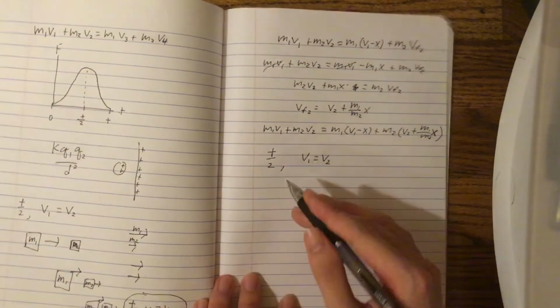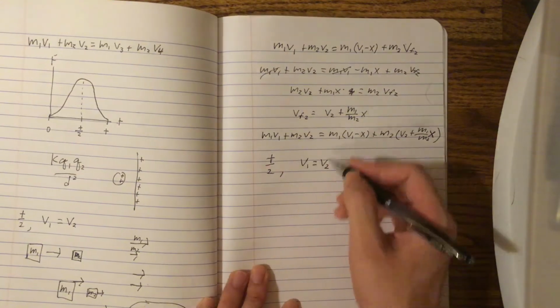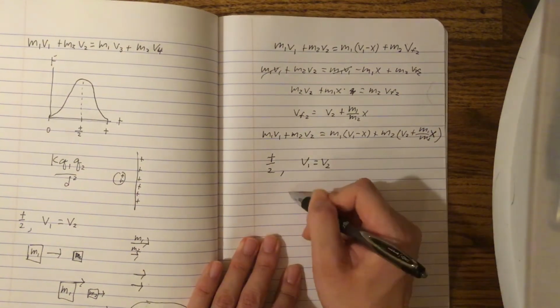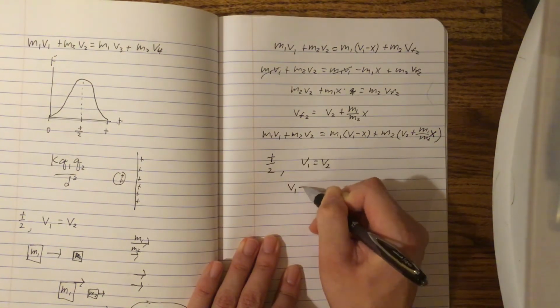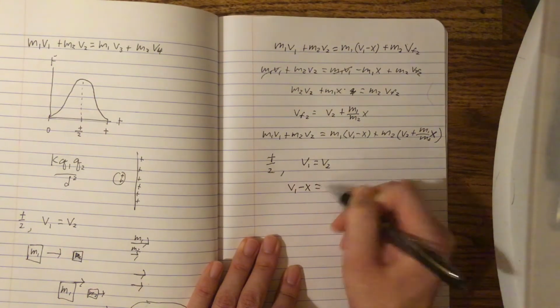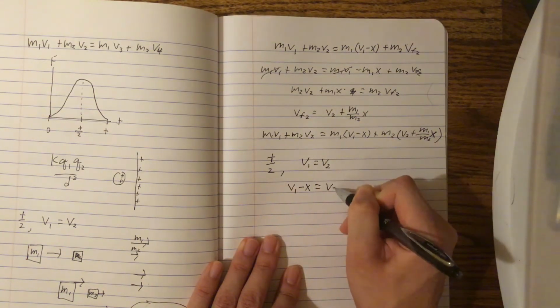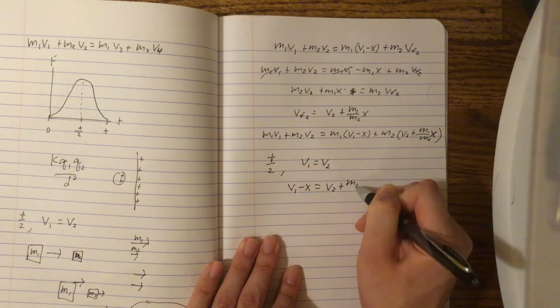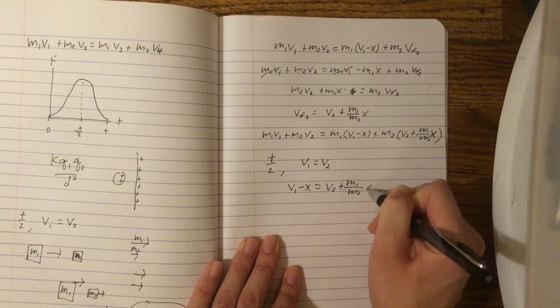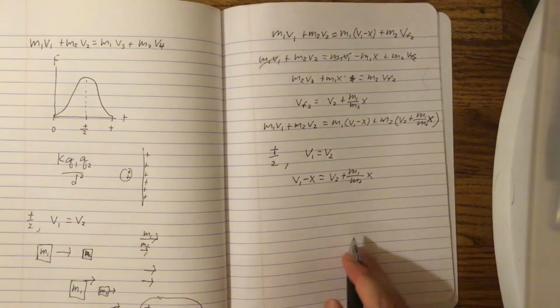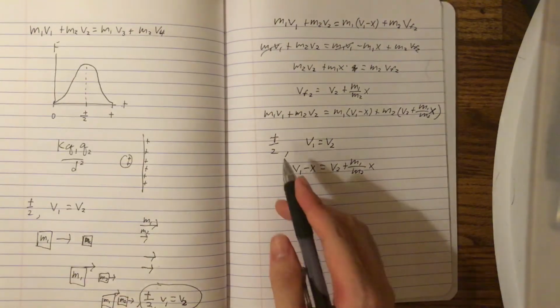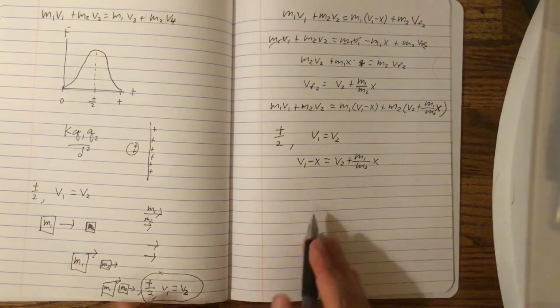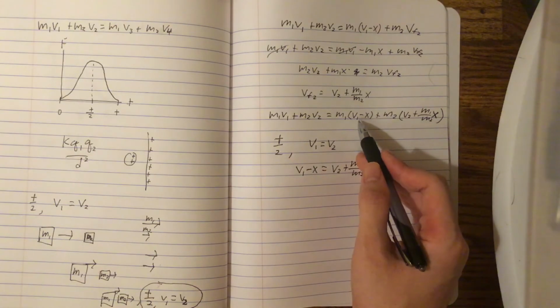So v1 minus x must equal v2 plus m1 over m2 x, because at t over 2, like we said, the velocities must be equal. And that's the velocity at t over 2.